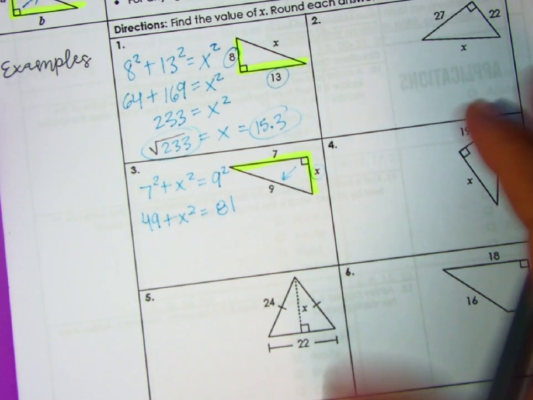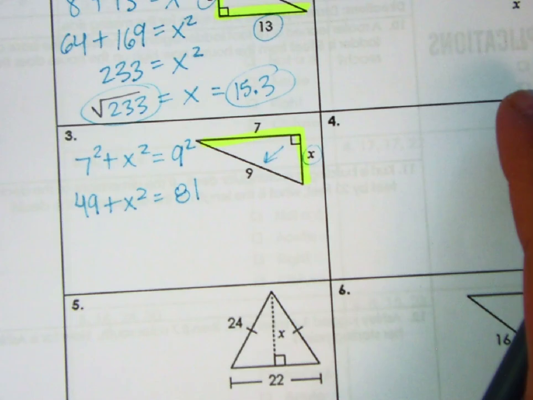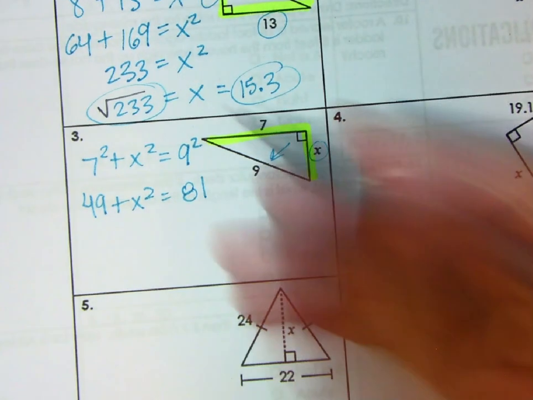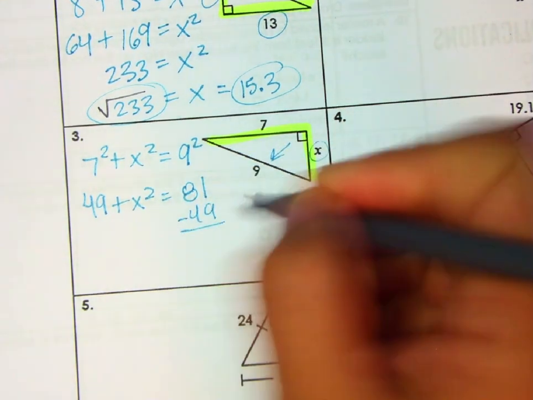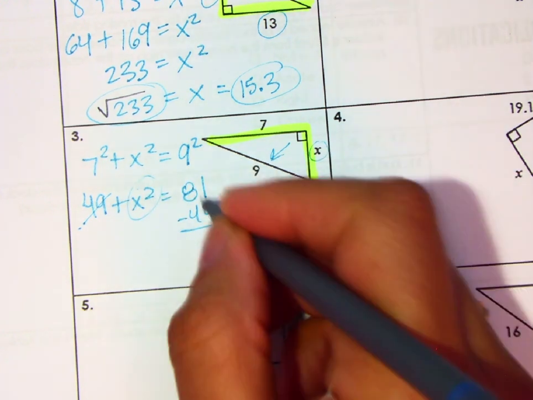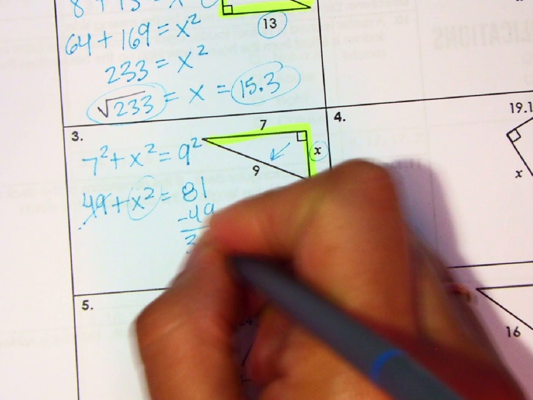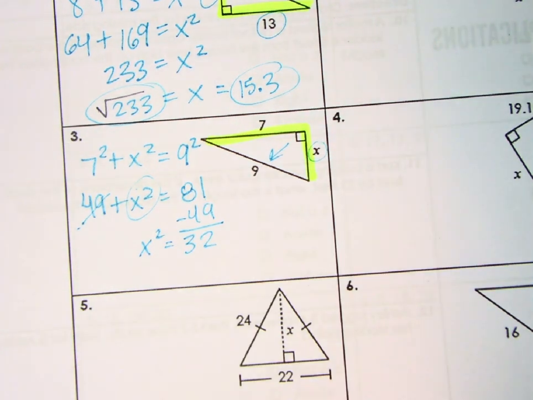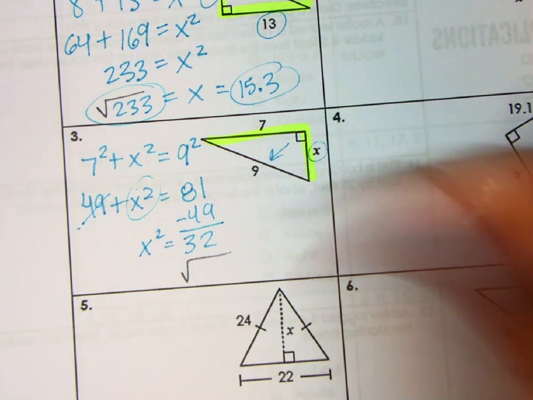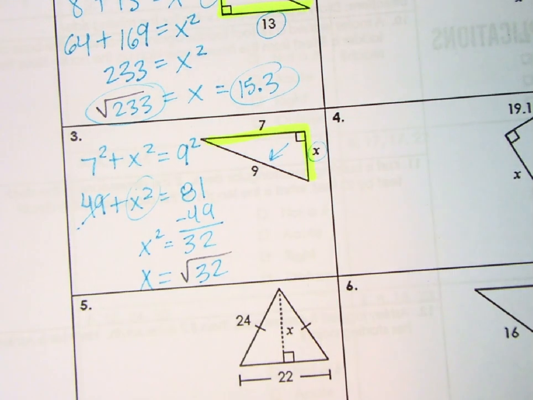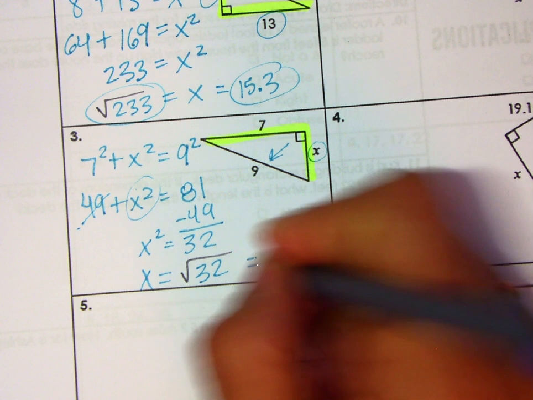So here you have an example where 49 plus some missing value equals 81. That means you need to subtract 49 from this side to eliminate and isolate that part. So 81 minus 49 gives you 32. And that's what x squared represents. So to find x by itself, you need to do the square root of 32. And that will give you your x. When you type that in the calculator, it rounds to 5.7.